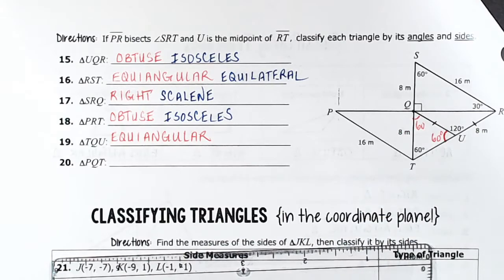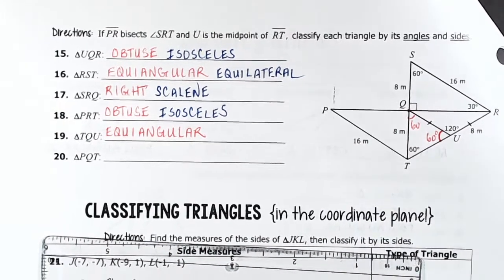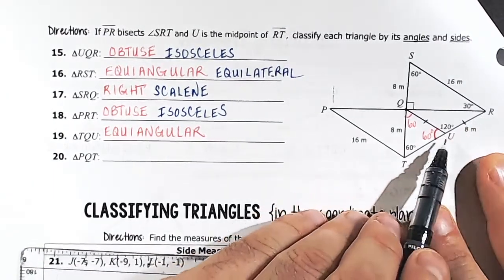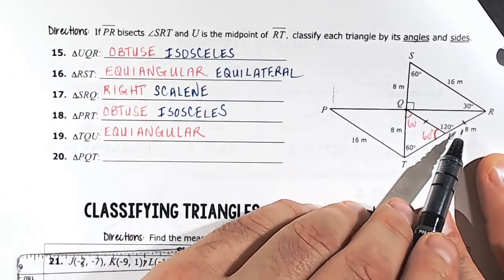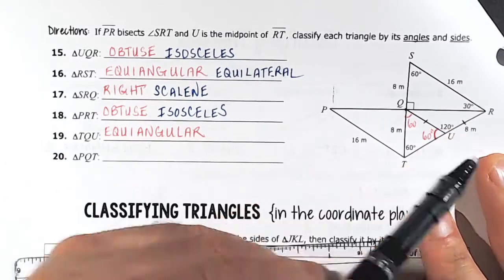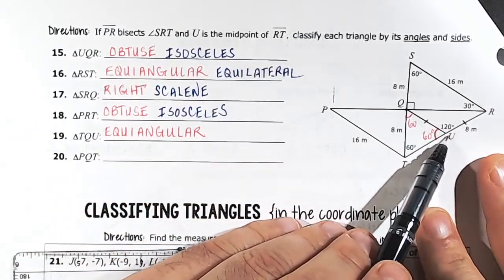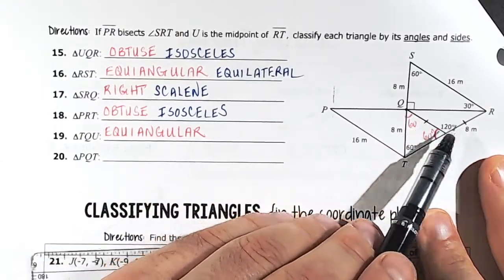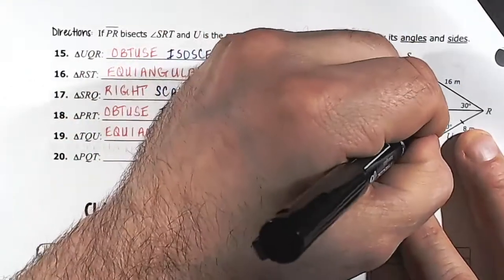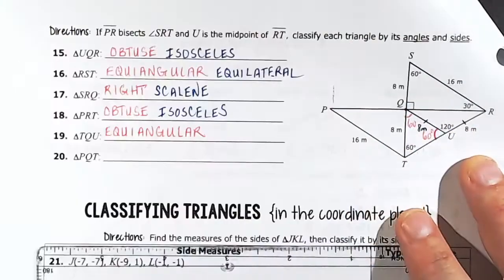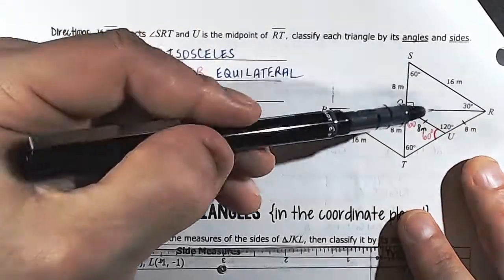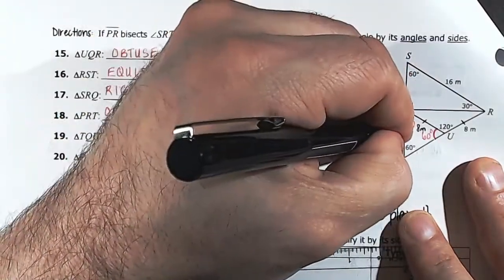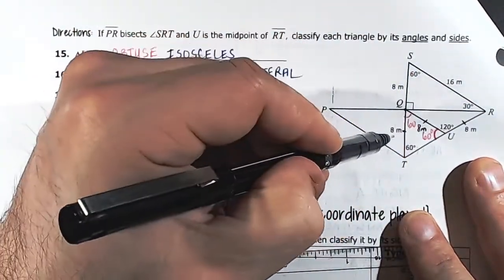Well, we have to follow a kind of chain of reasoning to deduce the following. Notice here for segment RU, we're told it's 8 meters, and then we're told that this segment QU is also the same. With that little hash mark, it means that this is also 8 meters. We're given that segment QT is 8 meters.